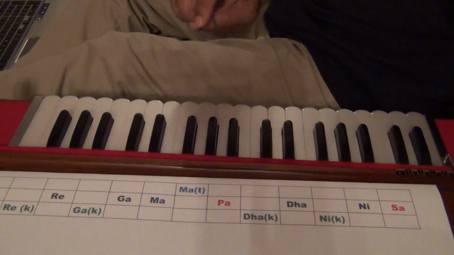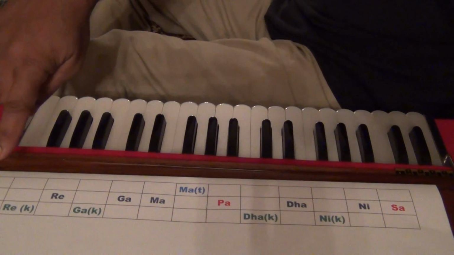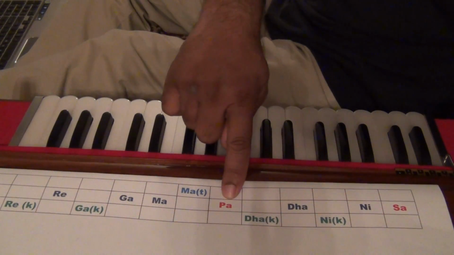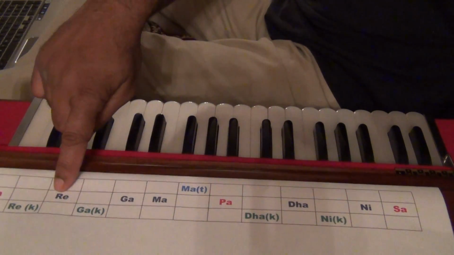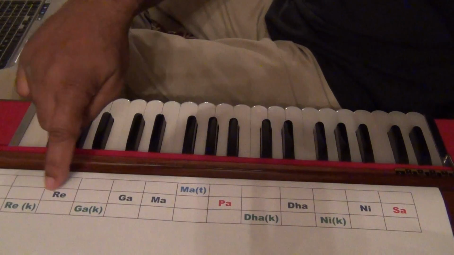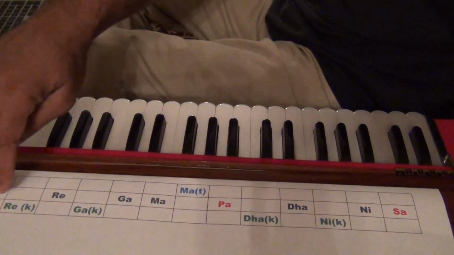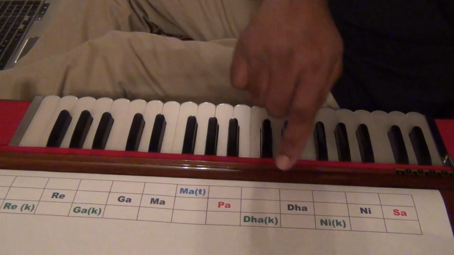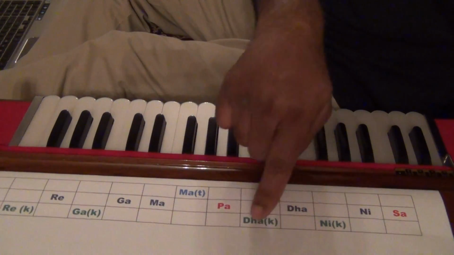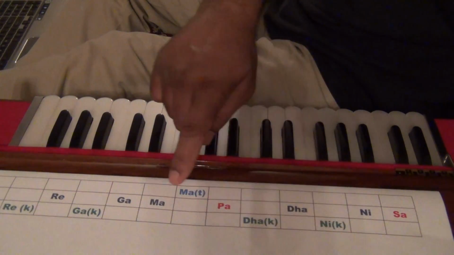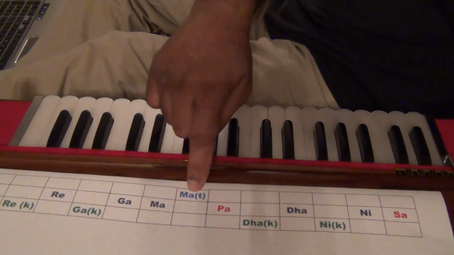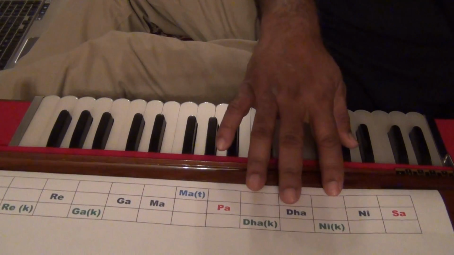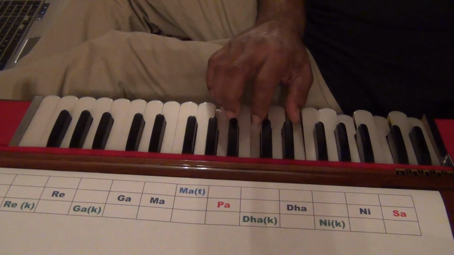Here is what is shown on my sheet. We have Sa and Pa fixed. We have Re and Ga, which can be flattened. Notice I put them below. Dha and Ni can also be flattened. But Ma is the only note that can be sharpened. So this is what we have then.